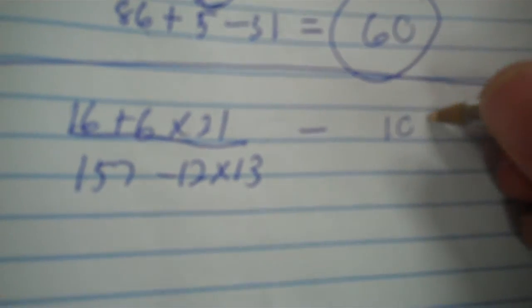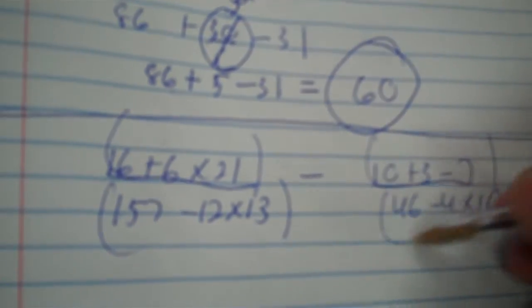Okay, 16 plus 6 times 21 over 157 minus 12 times 13, then minus 10 plus 3 minus 7 over 46 minus 4 times 10. So we need to make parentheses on above with all these ratios. So plus and times. Well, times comes before plus. That's 126. And then 16 plus 126 is 142.